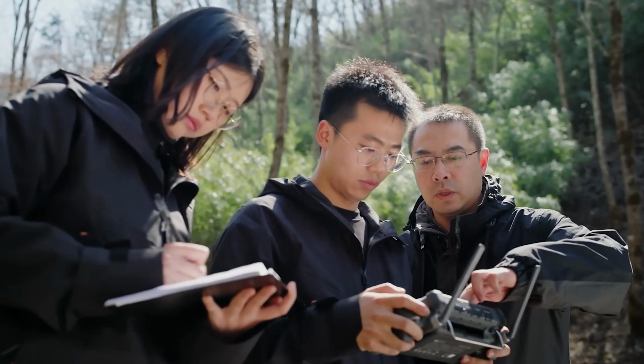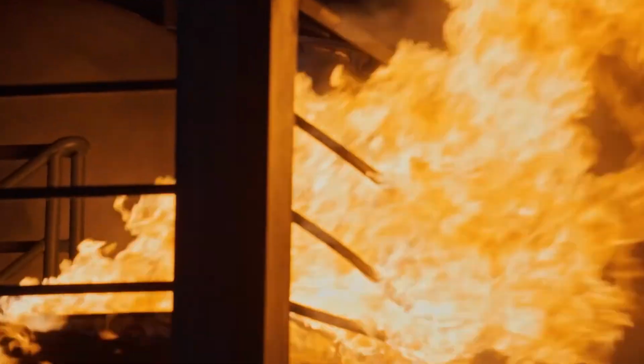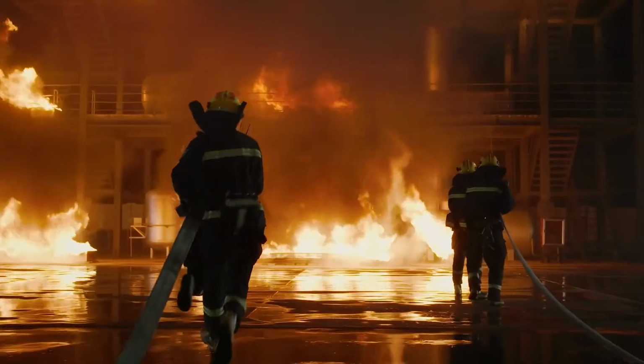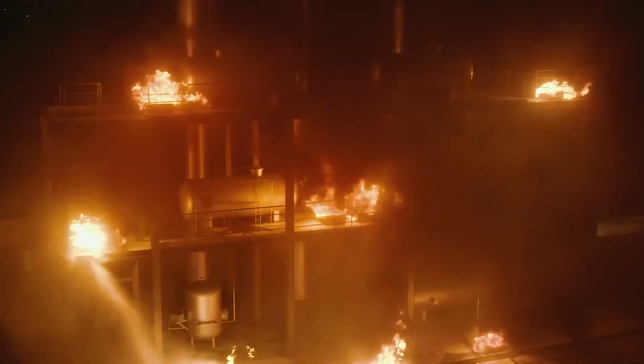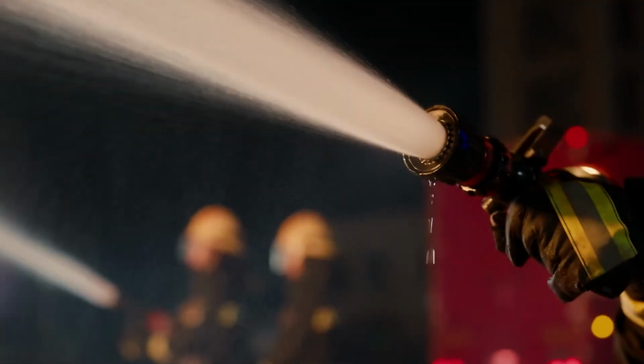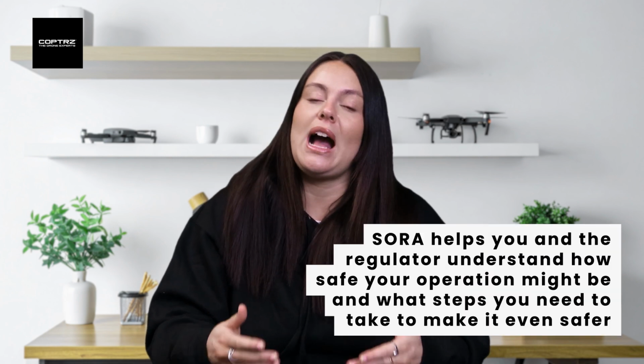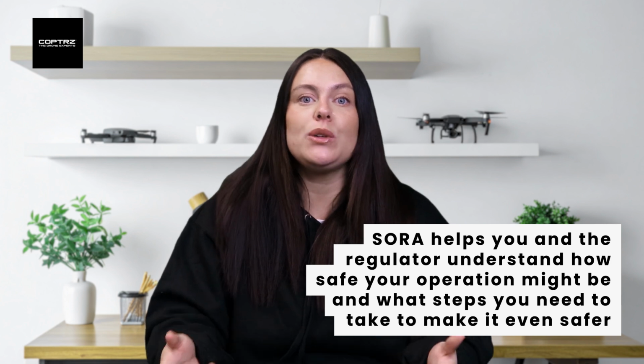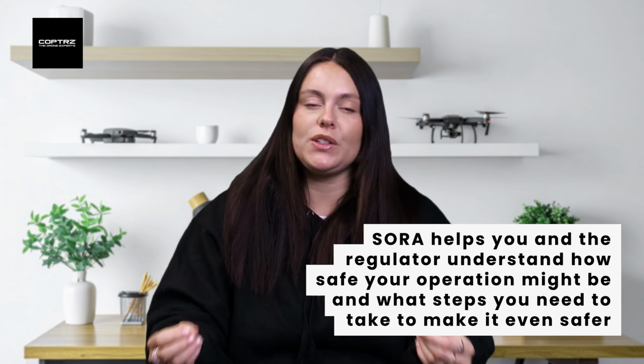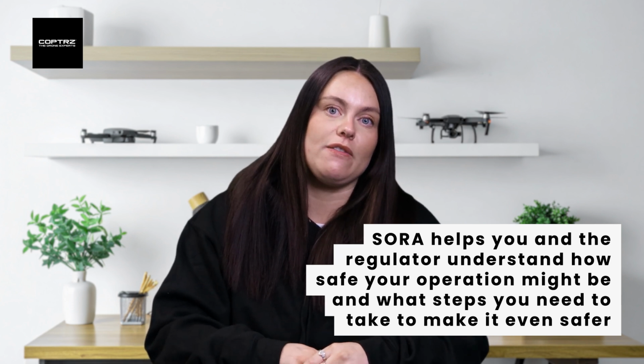So, quick recap, what is Sora? It stands for Specific Operations Risk Assessment. Now, it's a structured risk-based approach used to assess the safety of drone operations that fall outside of those normal rules that we all well know, especially in the specific category. So think of it a little bit like a decision-making framework. Instead of saying yes or a simple no to a flight, Sora helps you and the regulator understand how safe your operation might be and what steps you need to take to make it even safer than it already should be.